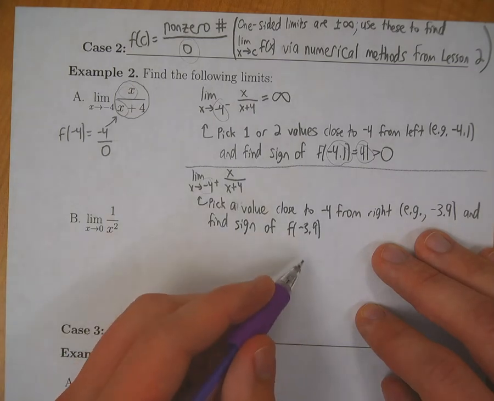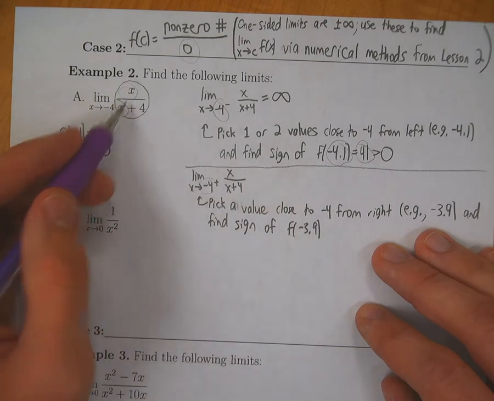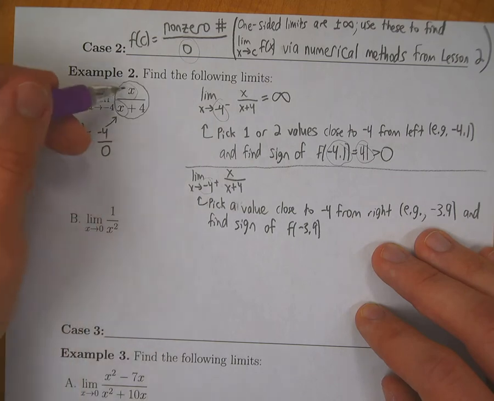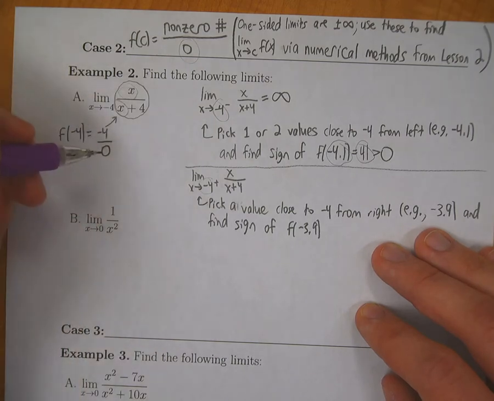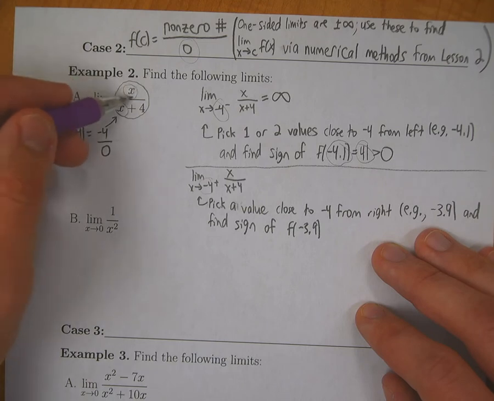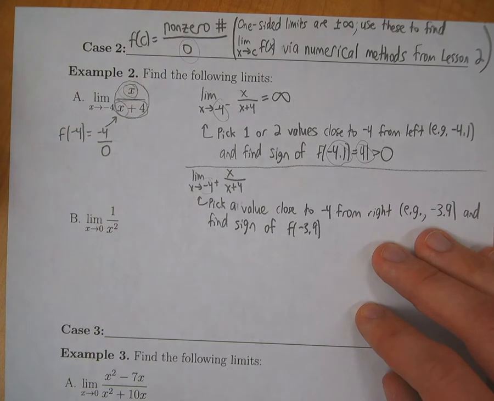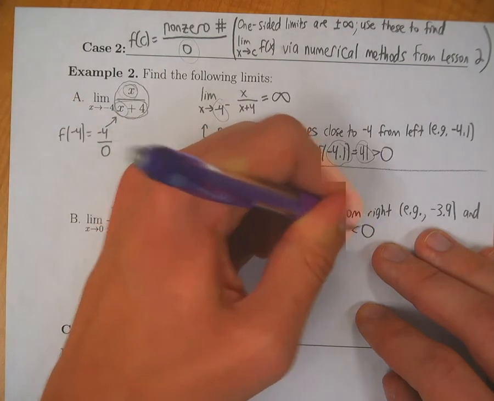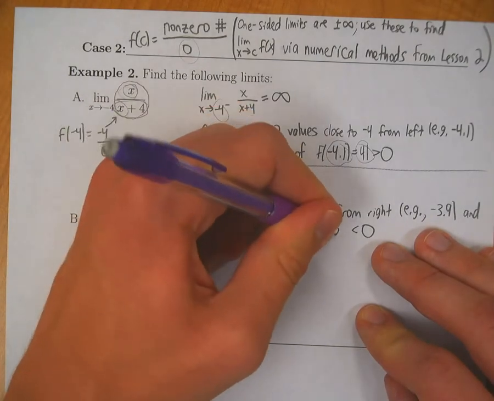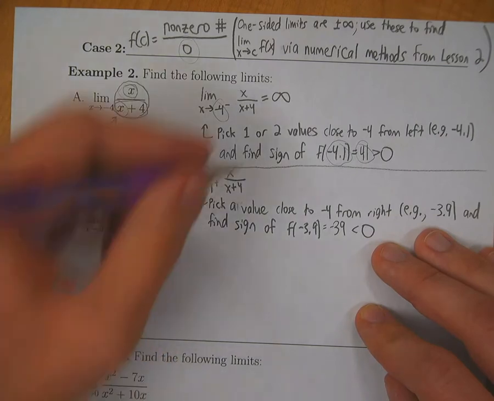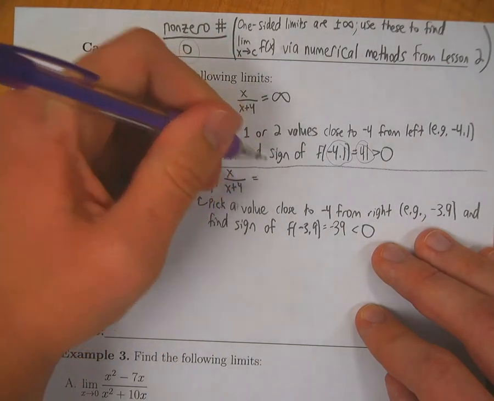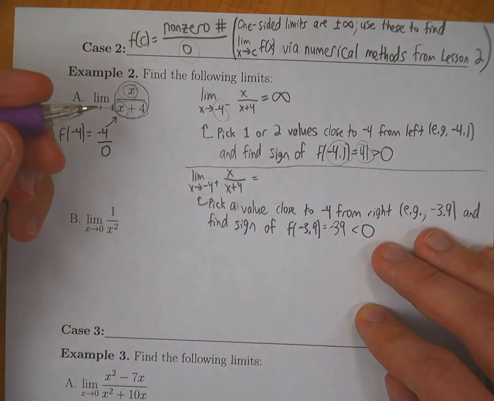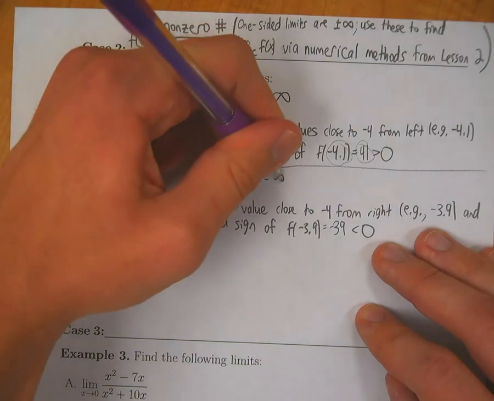This is just negative infinity? Well, just replace x with negative 3.9 here. So you have negative 3.9 over what? You have something negative on the top here, but will this be positive or negative down here? Positive. So you have something negative divided by something positive, which ends up negative. If you plug this into a calculator, you should end up with negative 39. So that ends you up with what for a right side limit? Positive or negative infinity? Yeah, negative infinity. Good.